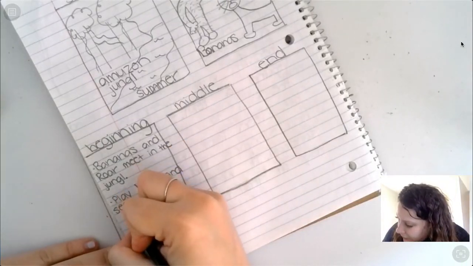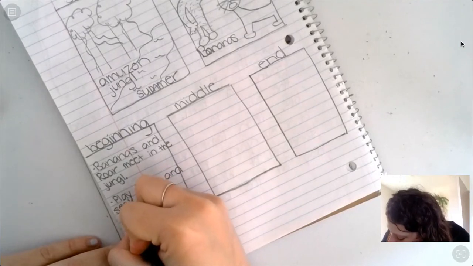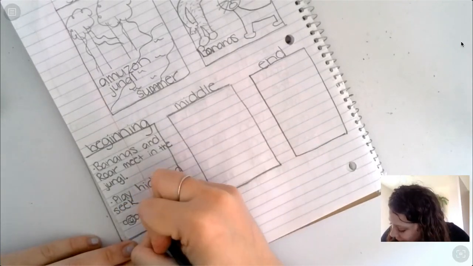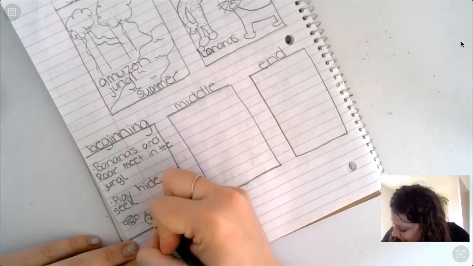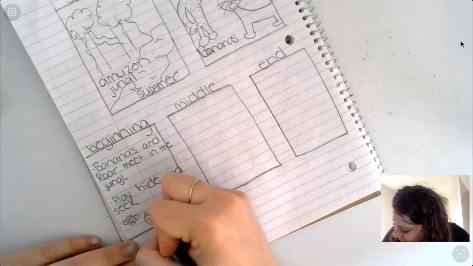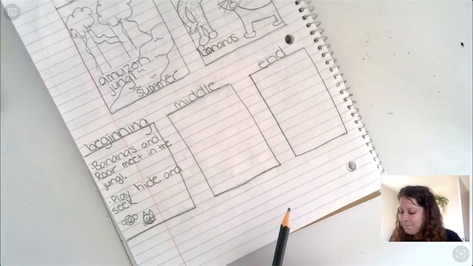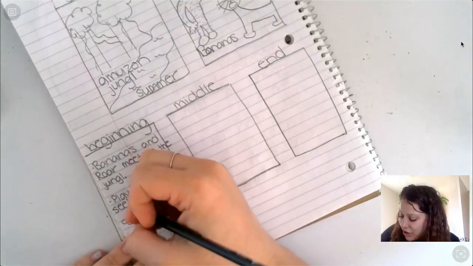So I'm going to draw our monkey friend. And since this is just a sketch, I'm just going to draw his face. And same with Roar. They're playing hide and seek. And I think Bananas is going to be the hider.